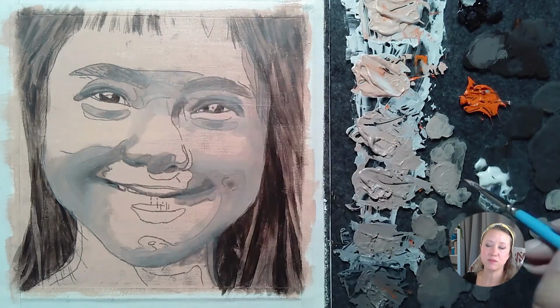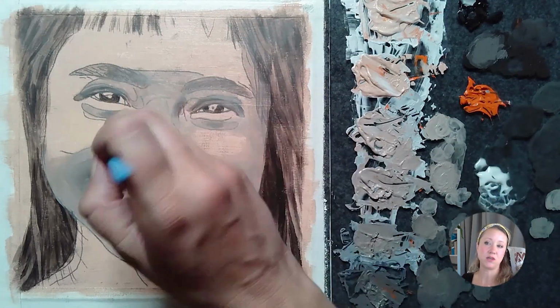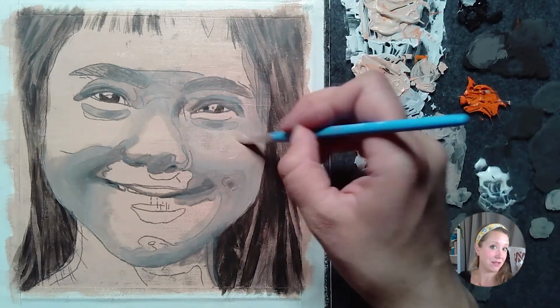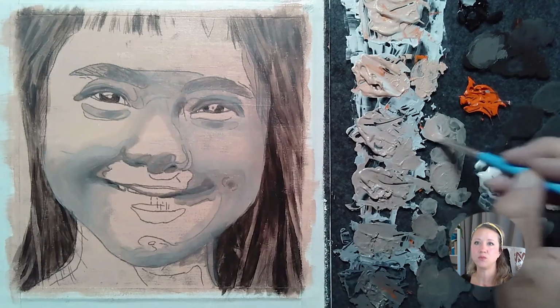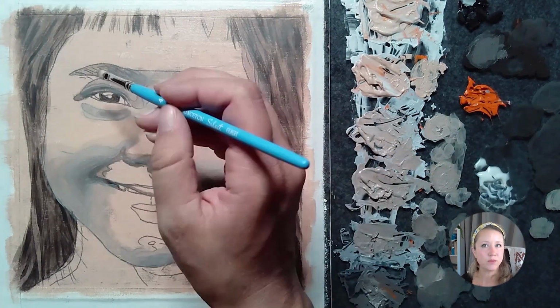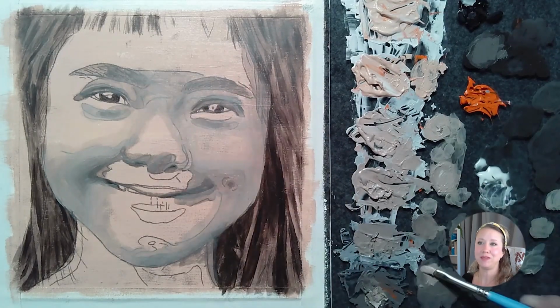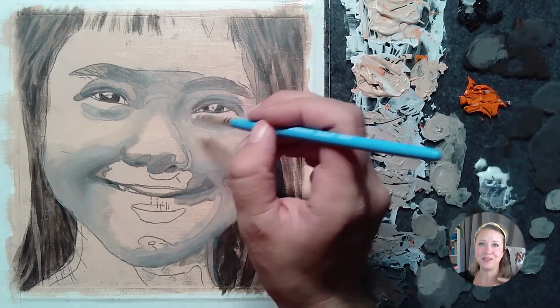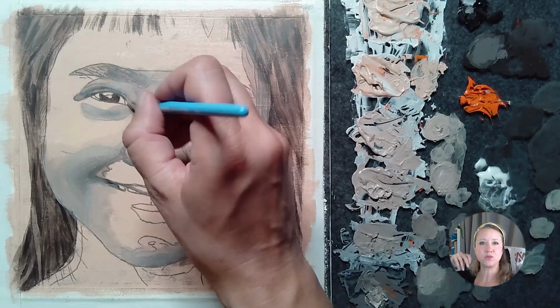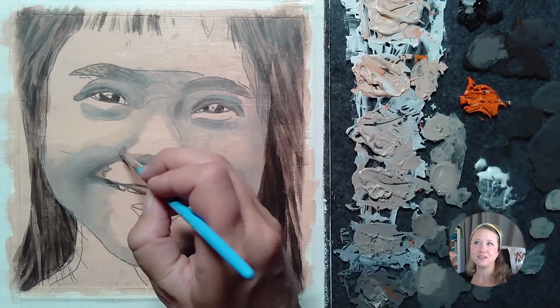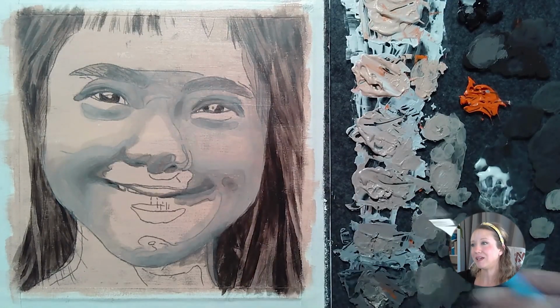Explain the process to them, and explain why it's going to be harder for you to create something they might like. You just want it well lit, and well lit doesn't mean bright, it means a combination of soft light and maybe some highlights and shadows.